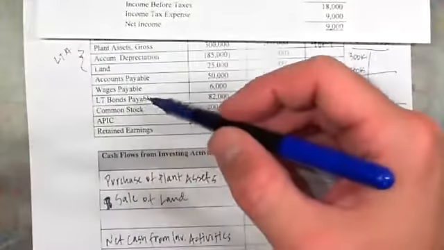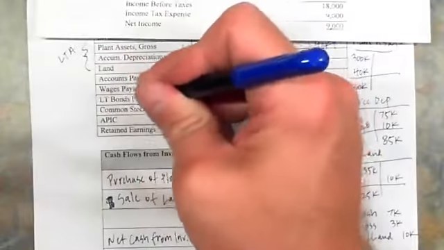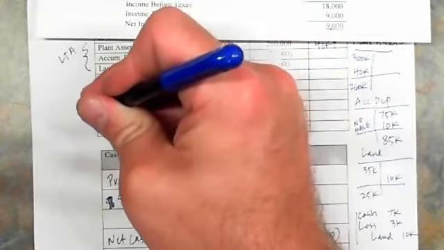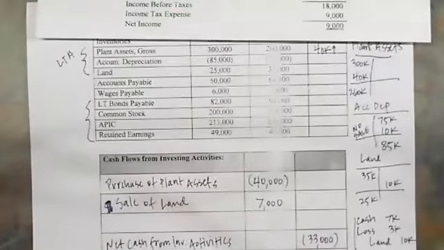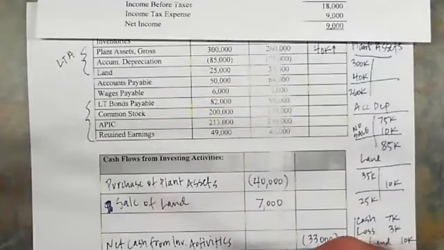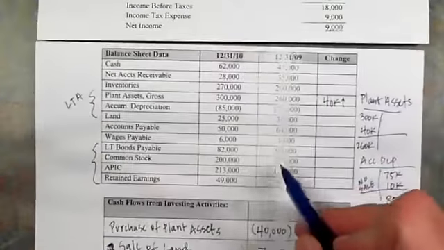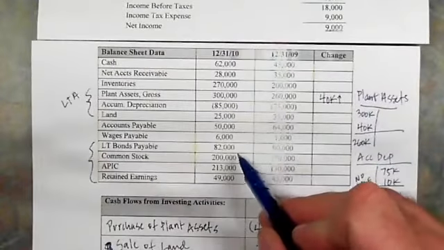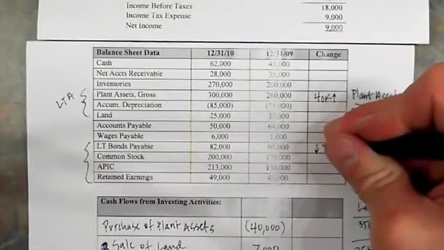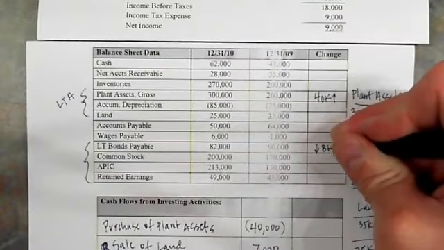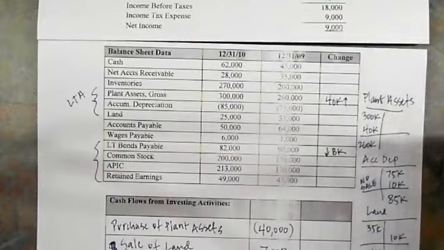Now I put my focus on long-term liabilities and equity accounts. So for the cash flow from financing activities, I have bonds that went down by 8,000, and really for the liability accounts, it is as simple as a cash inflow or outflow.